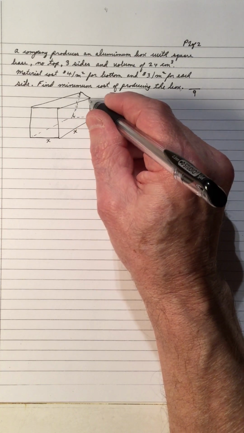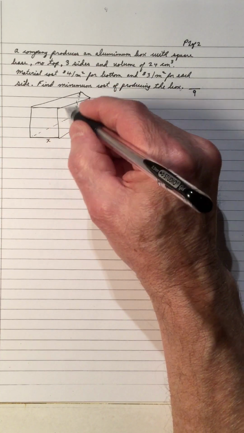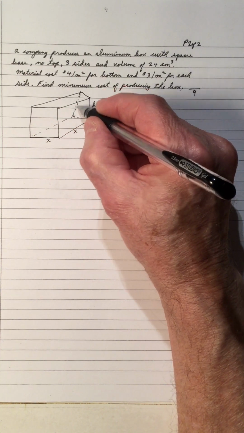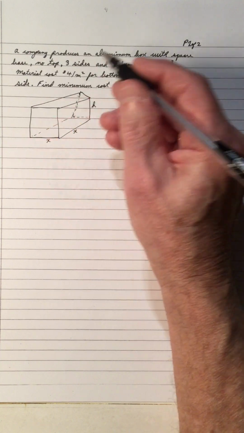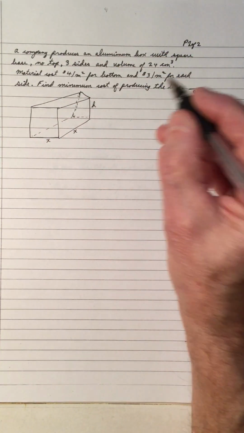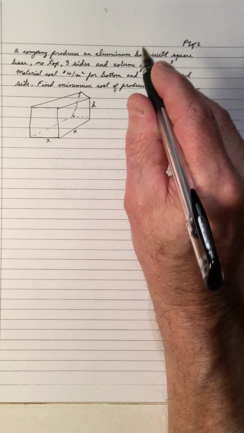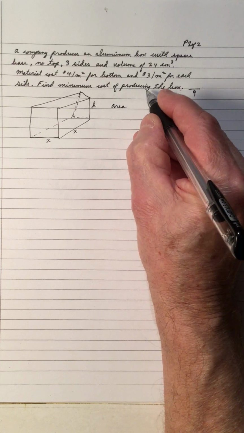But it does make a difference. We could take the end out of this box right here, because the front, this side, the back, and this one here are all the same, but I got only 3. So if you're going to make the aluminum box, let's look at the area.